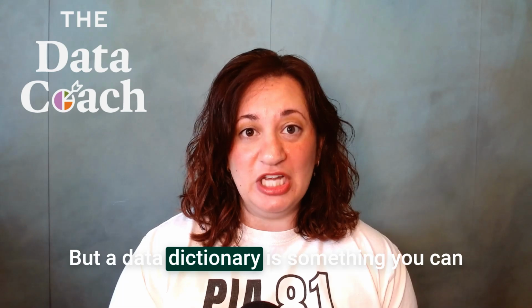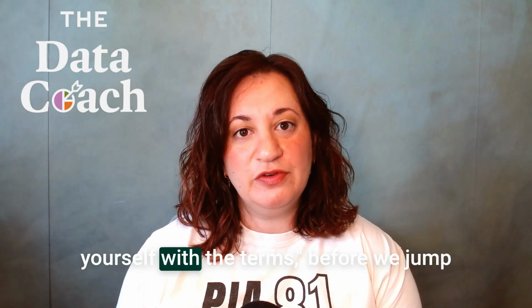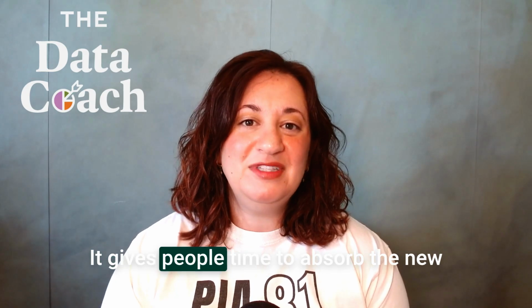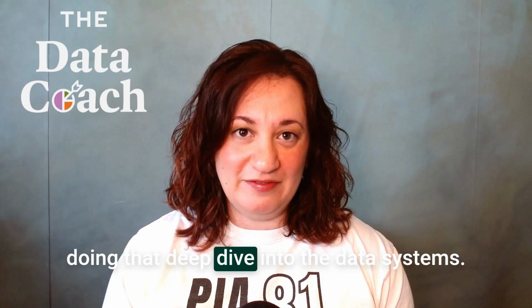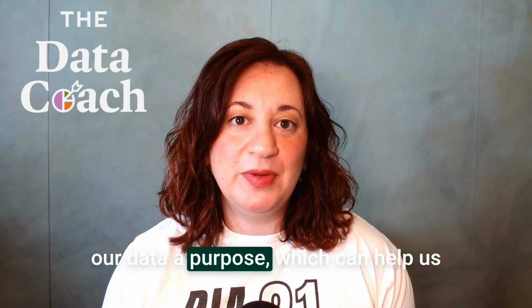But a data dictionary is something you can give a new staff member or volunteer and say, hey, take a look at this first, familiarize yourself with the terms before we jump into the spreadsheet, database, whatever. It gives people time to absorb the new information and ask questions before doing that deep dive into the data systems.